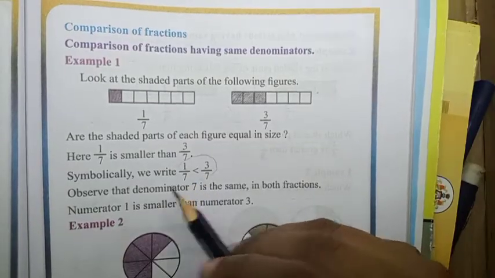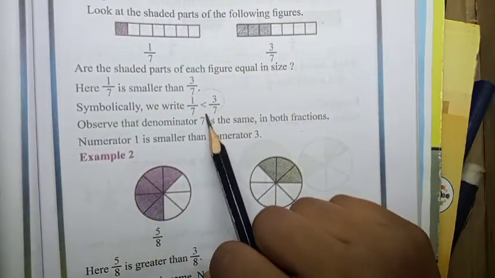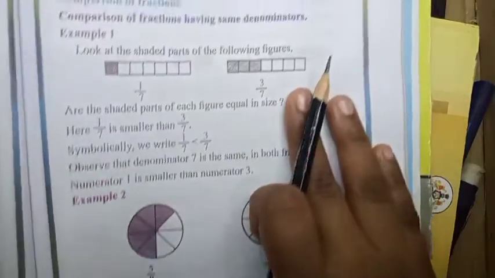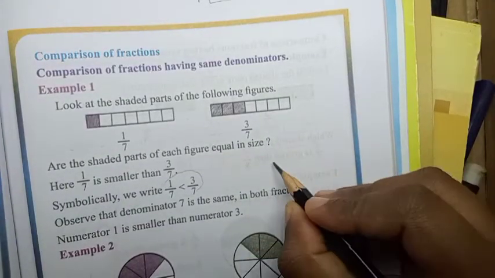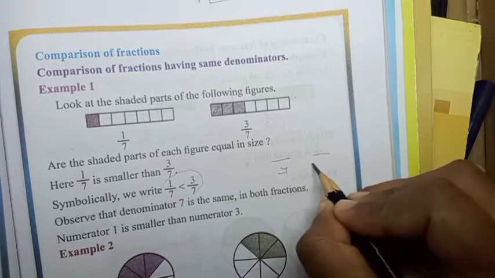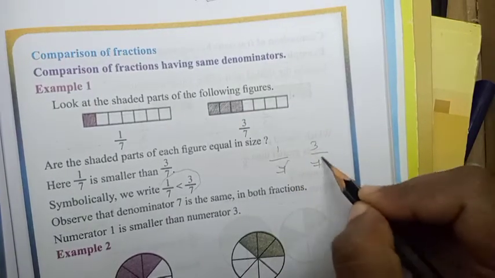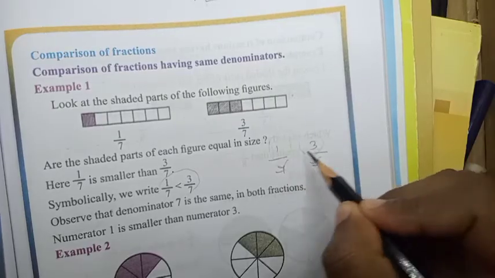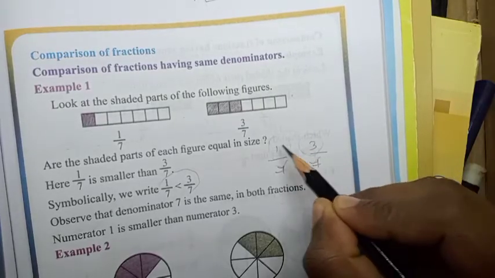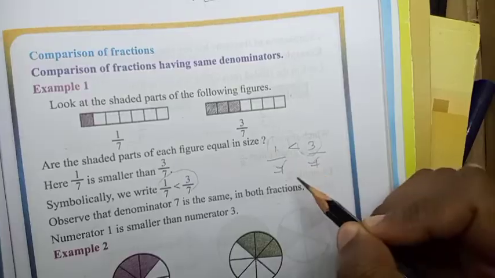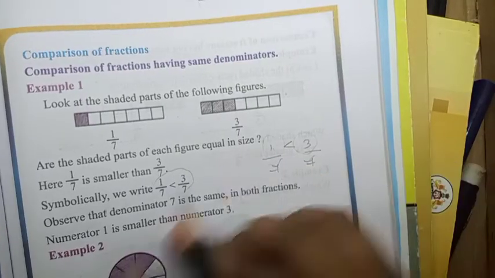So we can write 1 by 7 is less than 3 by 7 in this form. So what we learned by this, children, if both denominators are same means we should look at numerator only. Okay, if both denominators are same means numerator we should compare 1 and 3, which is less here 1. So 1 by 7 is less than 3 by 7, we can write it directly.